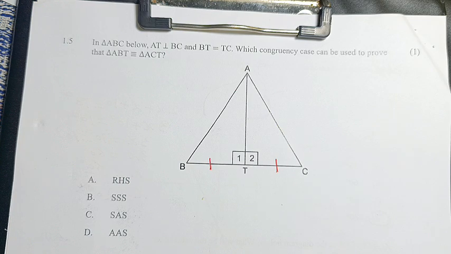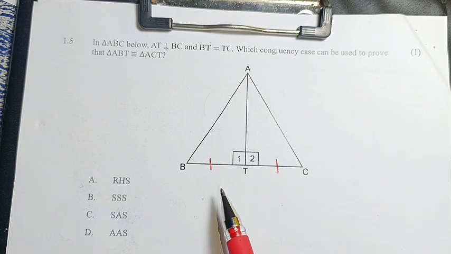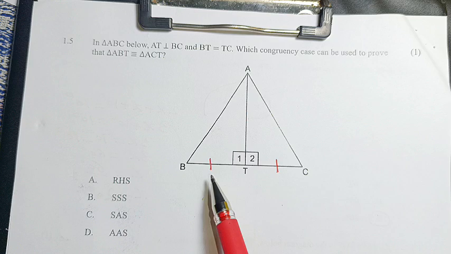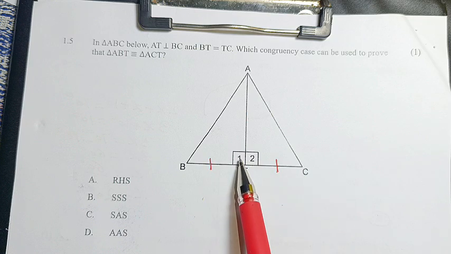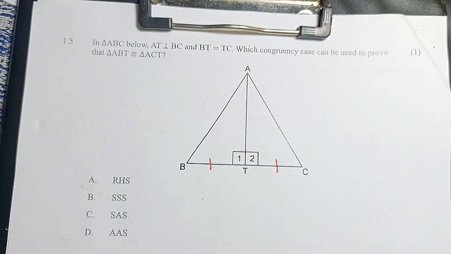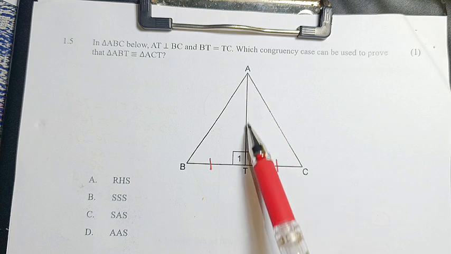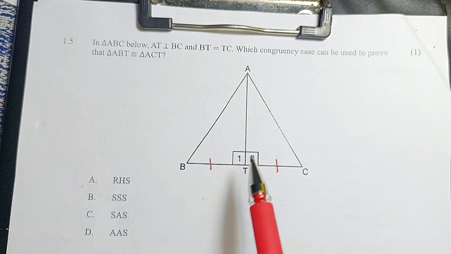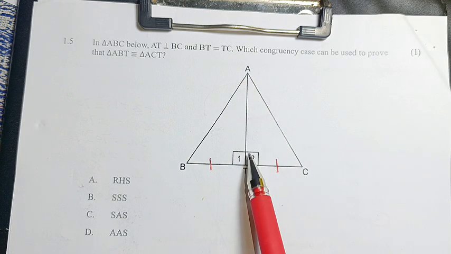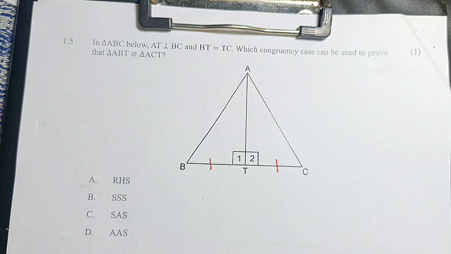Now we know that AT is perpendicular to BC, which means this is 90 degrees. So angle T1 is 90 degrees, and angle T2 is also going to be 90 degrees. That's for sure. You can see this 90-degree angle sign. Now, AT is a common line. So we have one side, two sides, and one angle.